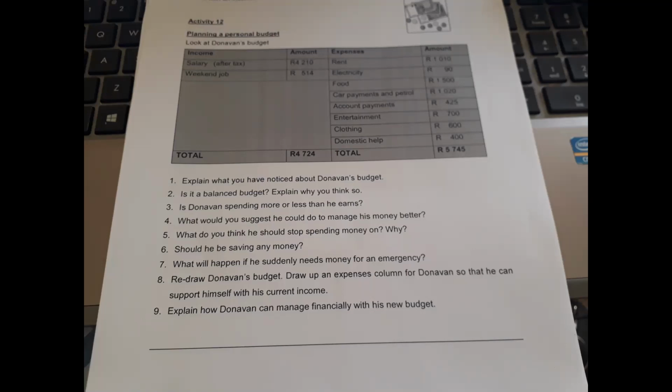Then with number 2, is it a balanced budget, and explain why you think so. Of course, this is not a balanced budget, because the expenses are quite a bit more than the income, and that is not going to work. How on earth can you spend more than what you're going to get into your budget?